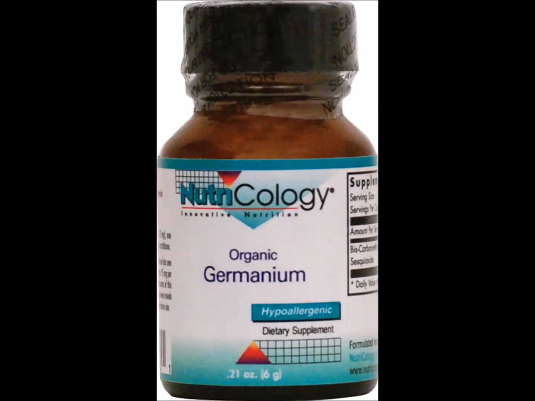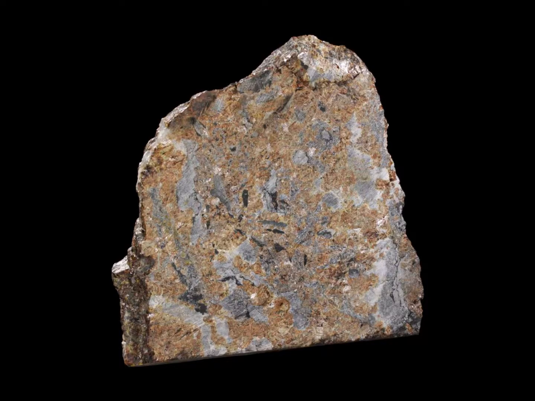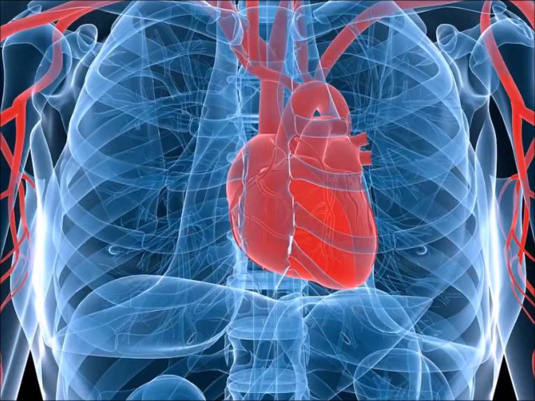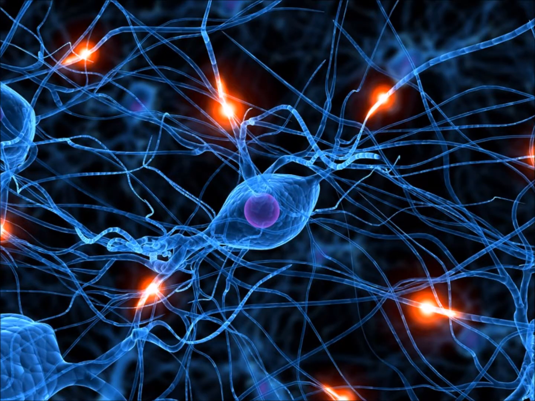Some germanium compounds seem to be effective in killing some types of bacteria and are currently being studied for use in chemotherapy. Germanium has been reported to cause kidney damage, liver changes, and heart problems. Many of these effects improve after the supplement is stopped, but kidney and nerve damage persisted and became chronic for some people.